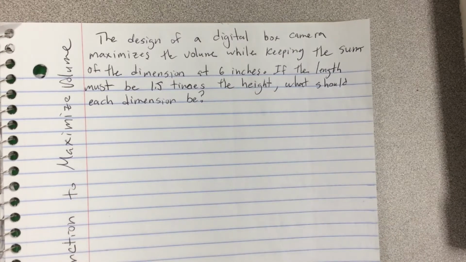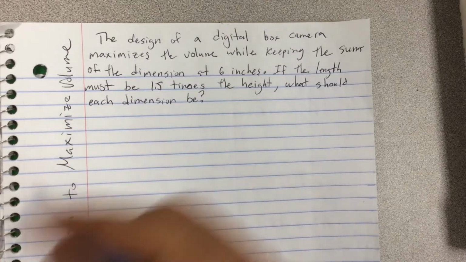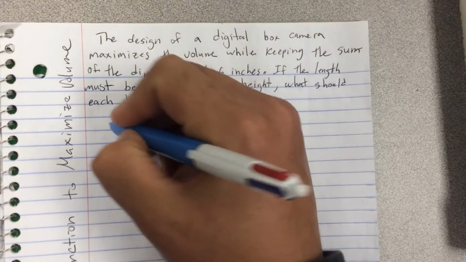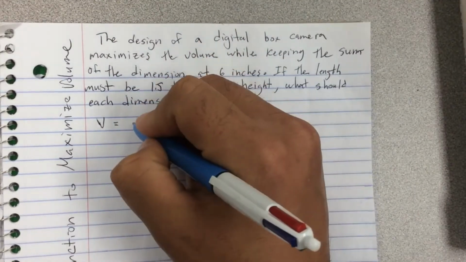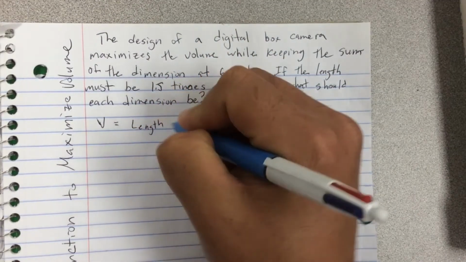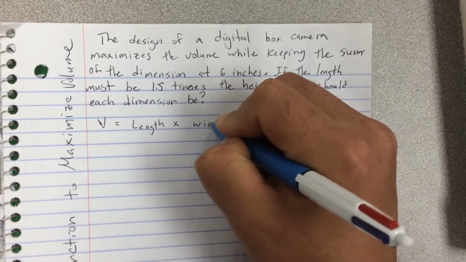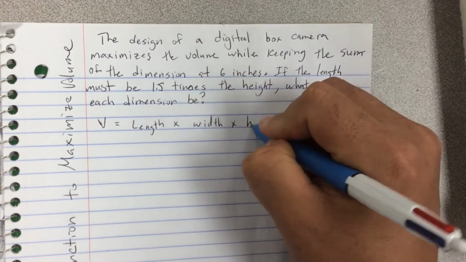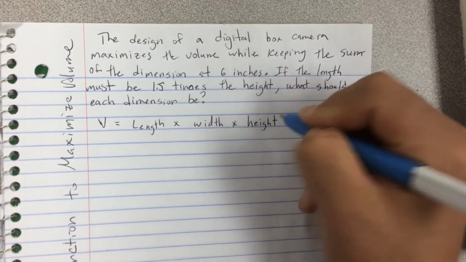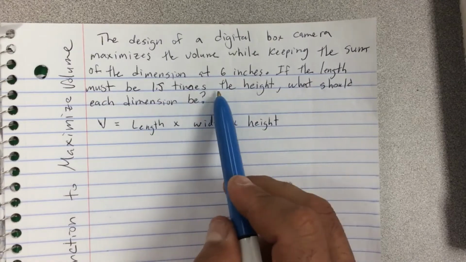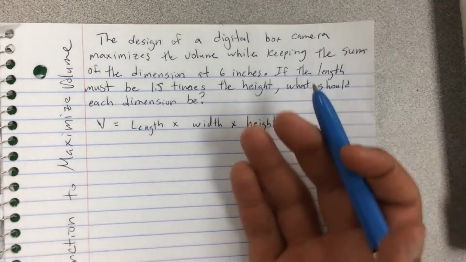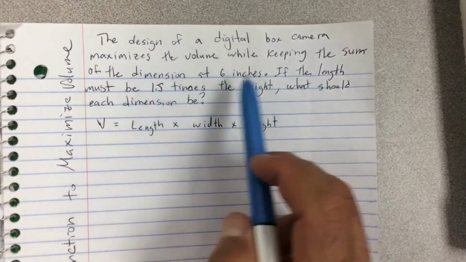So we got to do this slowly first. We got to define the volume. So our volume, we know, is going to be equal to our length times our width times our height. And right now we don't really have what each are. We have that the length must be 1.5 times the height, so it has to be 1.5 times bigger than the height. But it doesn't actually give us information about the width.